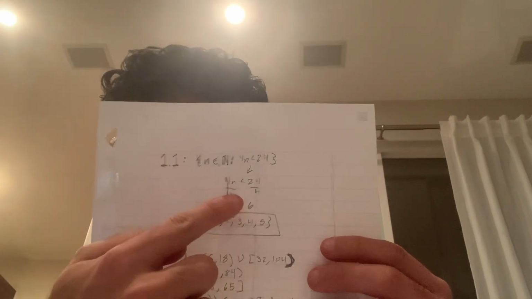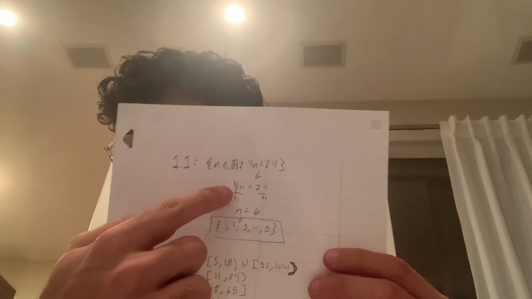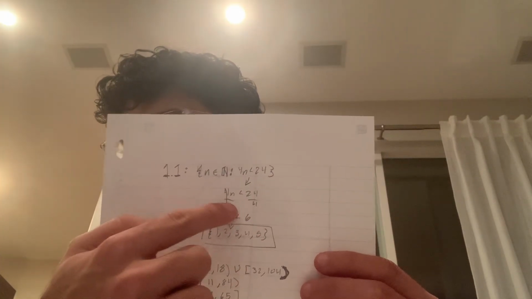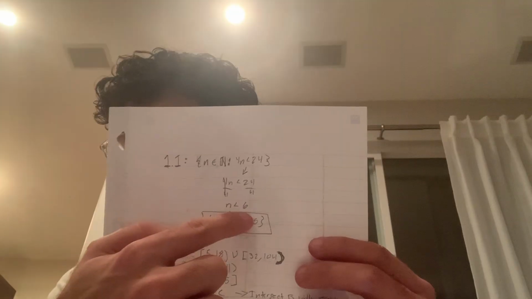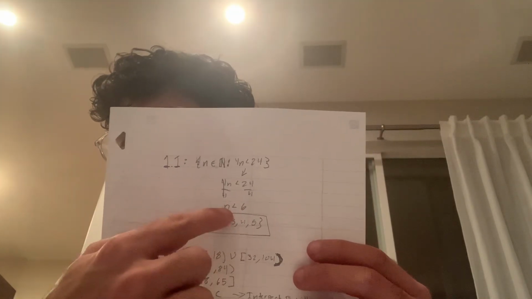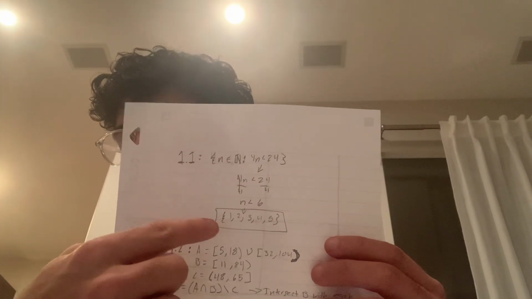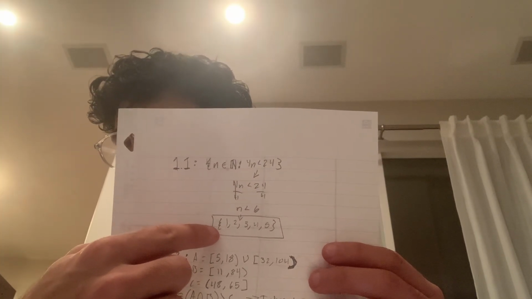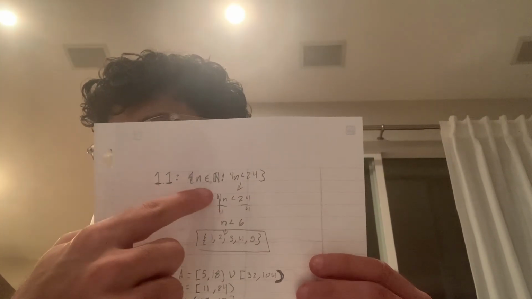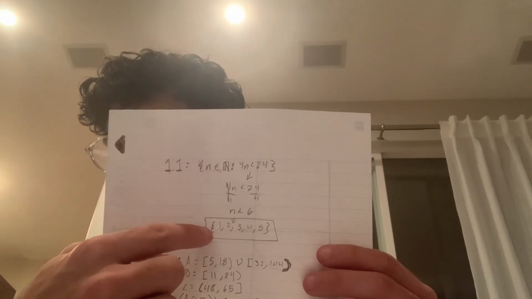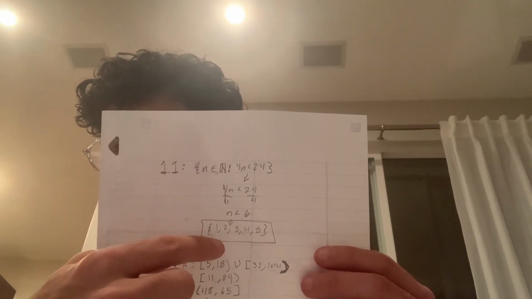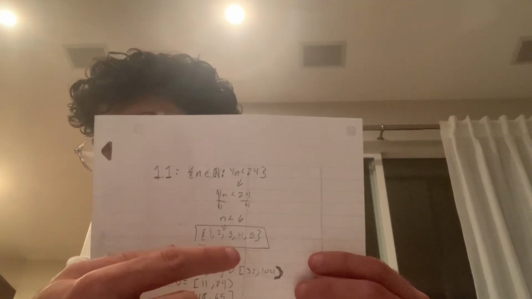To solve this one, I first decided to make it a little bit easier and divide by 4 on both sides, just so that we would get an easier number to then put into a set, which gave me n is less than 6. And then I deduced that, which is pretty easy, and got all the natural numbers, which were the set 1, 2, 3, 4, and 5.